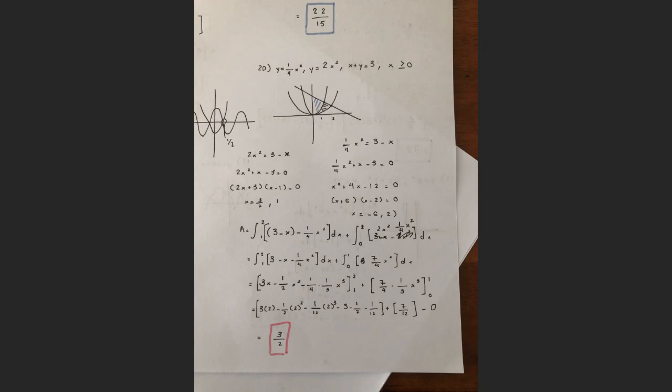So to find the limits, I set 2x squared equal to 3 minus x, and I got 3 over 2 and 1. And then for the second one, I set 1/4 x squared equal to 3 minus x. I got negative 6 and 2. We won't use negative 6 because x needs to be greater than 0.